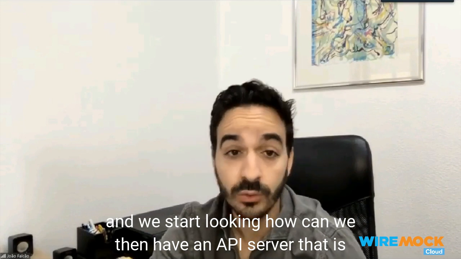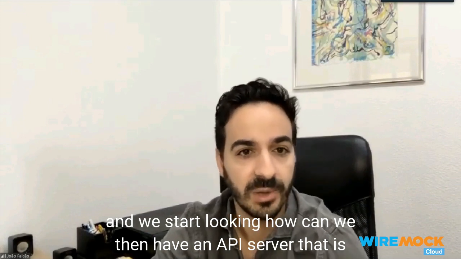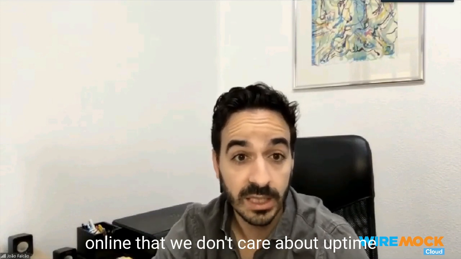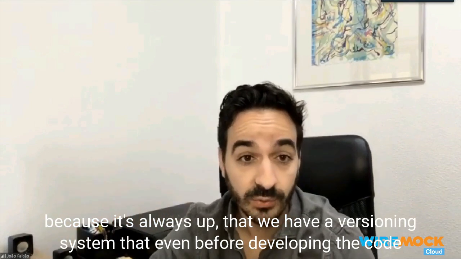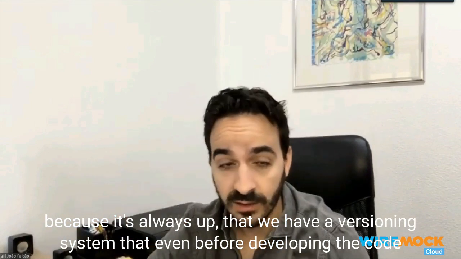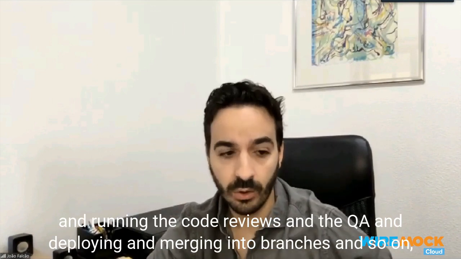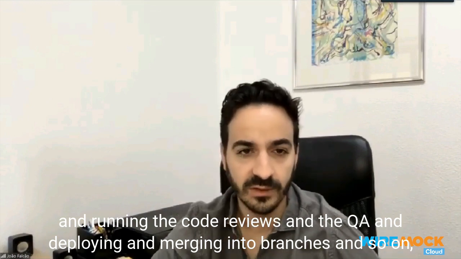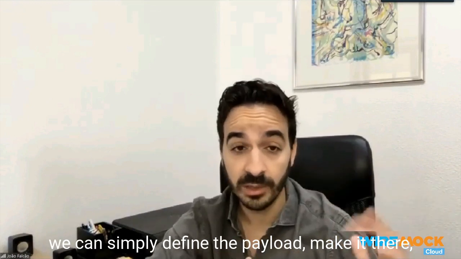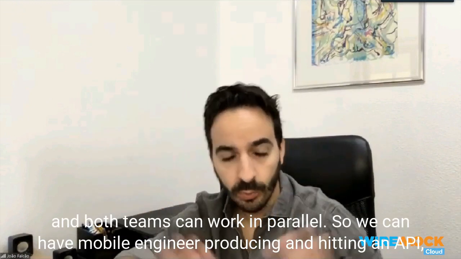And we started looking at how we can have an API server that is online, that we don't care about uptime because it's always up, that we have a versioning system, so that even before developing the code and running the code reviews and the QAs and deploying and merging into branches and so on, we can simply define the payload, make it there, and both teams can work in parallel.